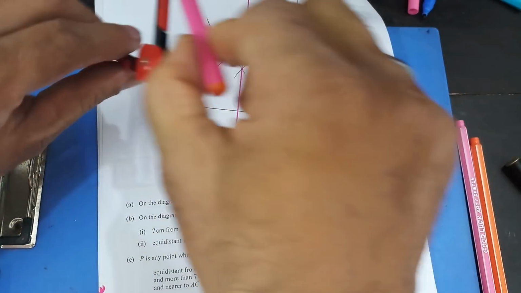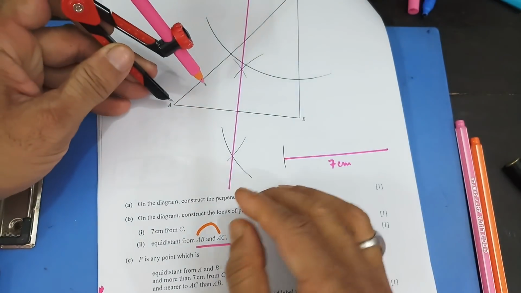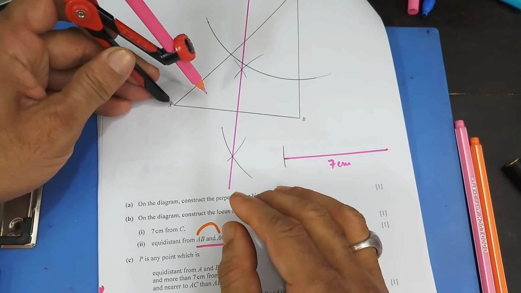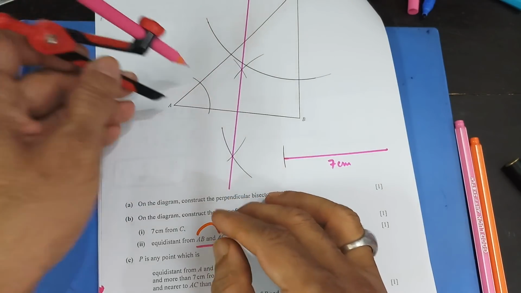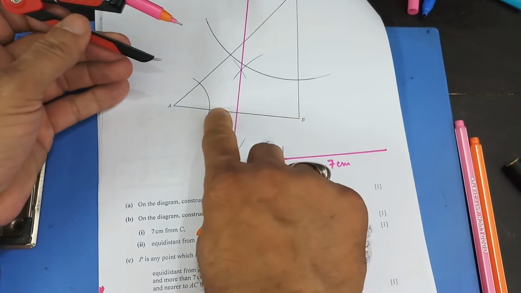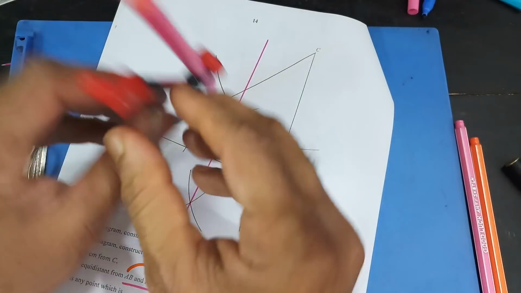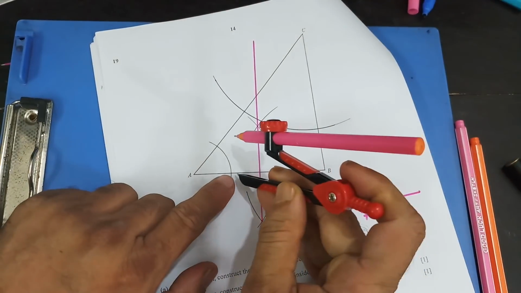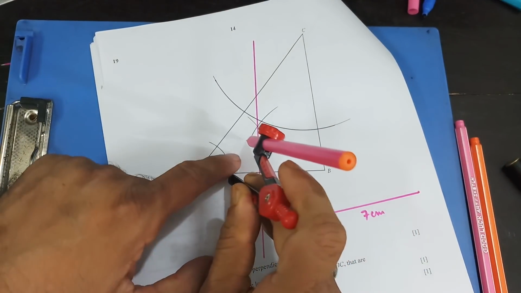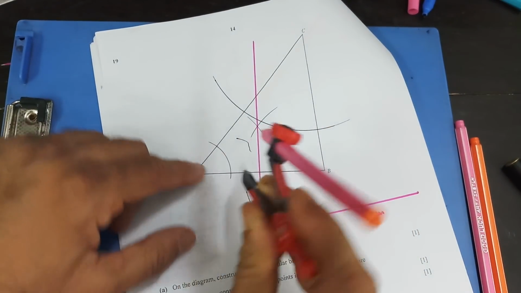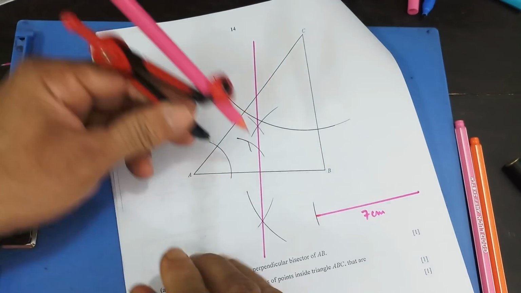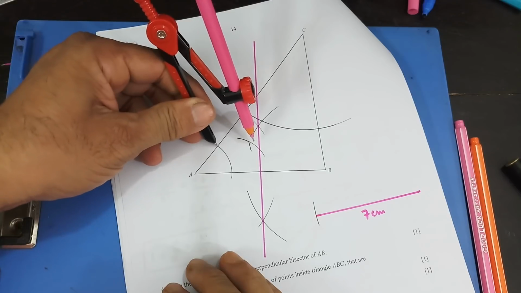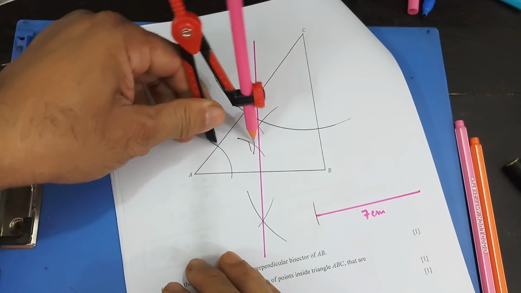So, angle bisector. How are you going to do that? With center A, with any radius, draw an arc. That arc intersects AB at one point and AC at another point. Now again, with this point on this side, draw an arc. Oops, sorry, this point, draw an arc, and with the same radius from this intersecting point, draw another arc.